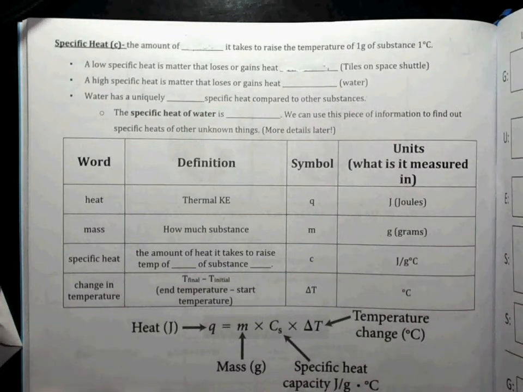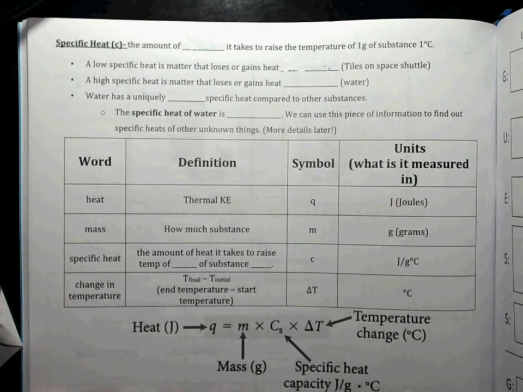Alright, we're on page 60, ready to talk about some math. Again, page 60. And we're going to start with something called specific heat.